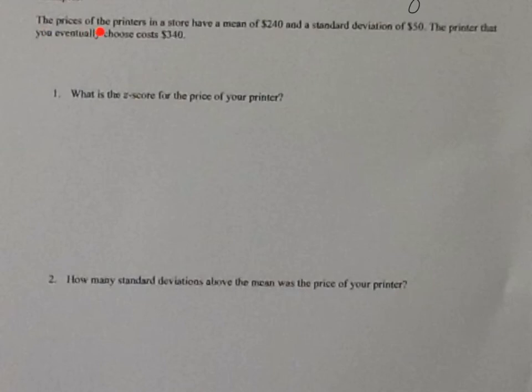All right, the prices of the printers in a store have a mean, so I'm going to just put this as X bar, of 240, which remember is also your mu, and a standard deviation of $50. The printer that you eventually choose costs, so the value of your printer is $340.